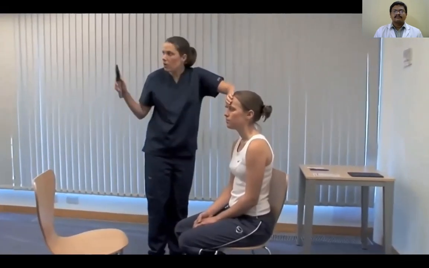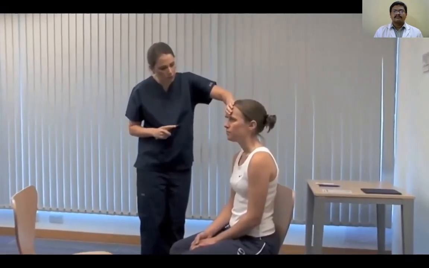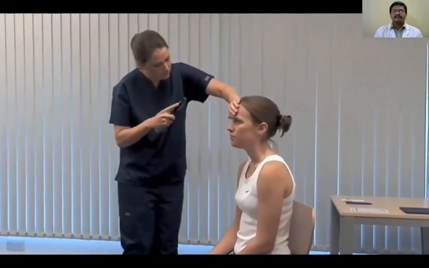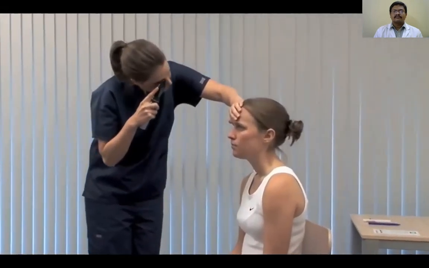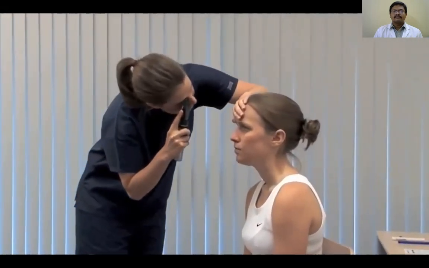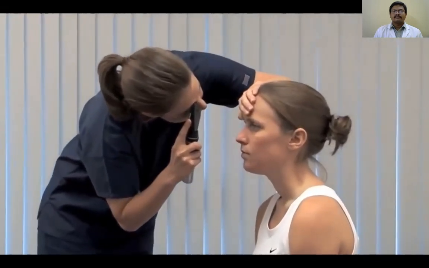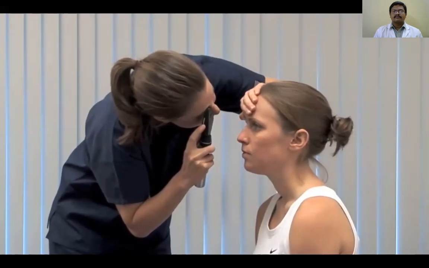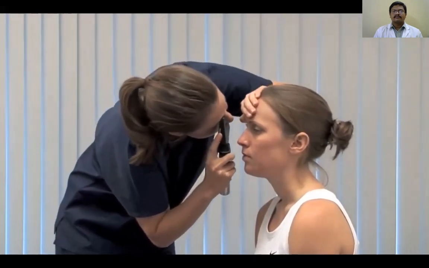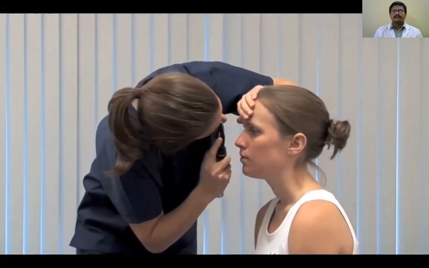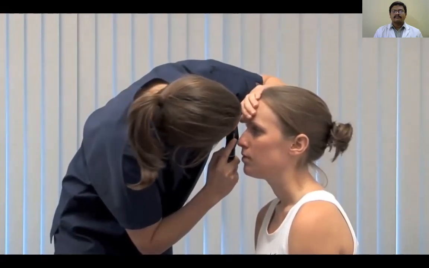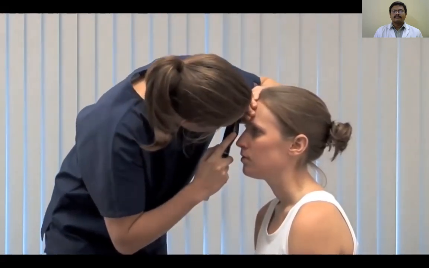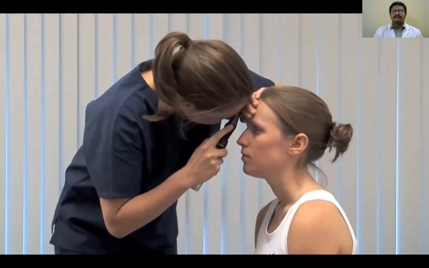Now focus on a point on the far wall. Start at a distance of about 10 centimetres and bring the red reflex into focus. The cornea, iris and lens can be seen and any opacity will appear black. Now come close to the patient's head such that you touch the hand you are resting on their forehead. As you do, rotate the lenses anti-clockwise until the retina comes into focus.